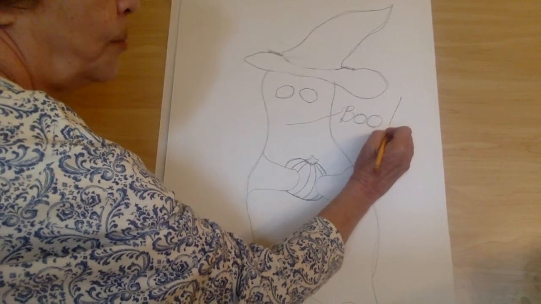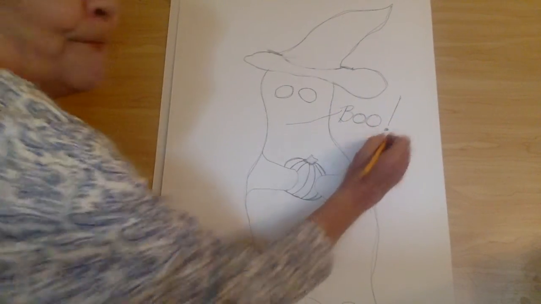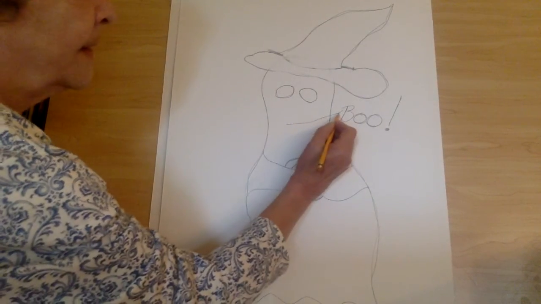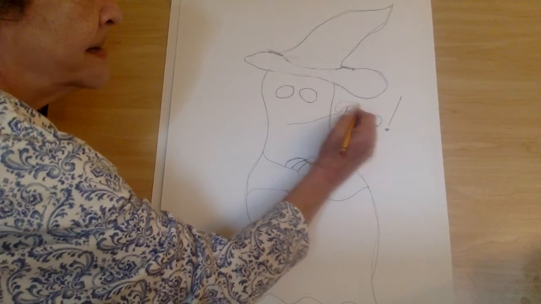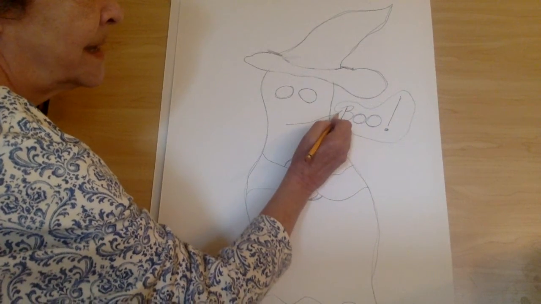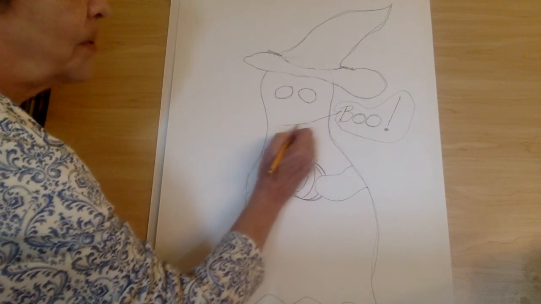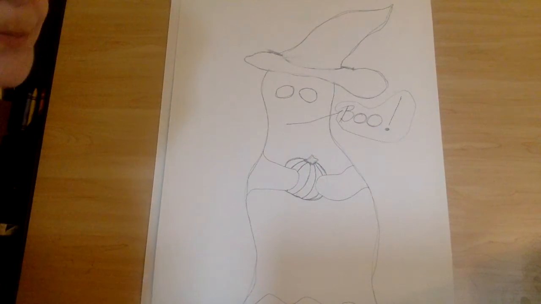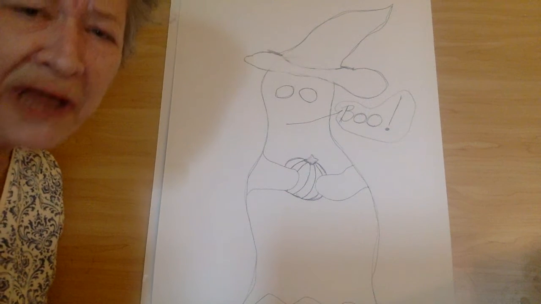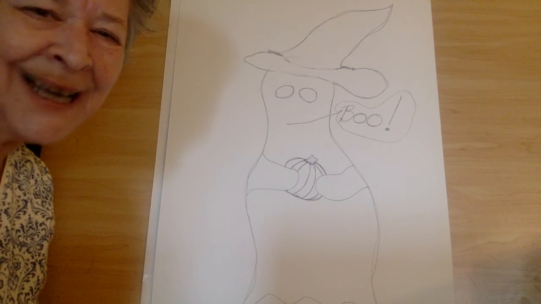With an exclamation point. Boo. And then, you know how you see some of the comics and people talking? We put it in a little word cloud, okay?